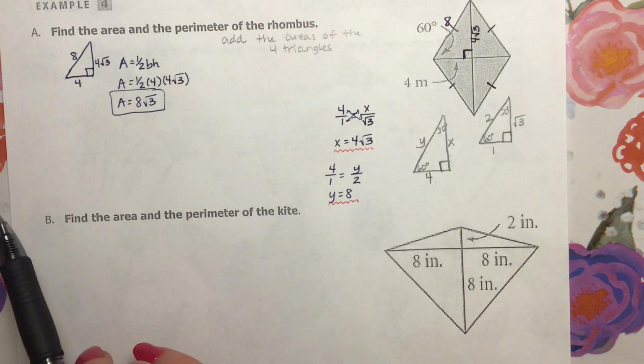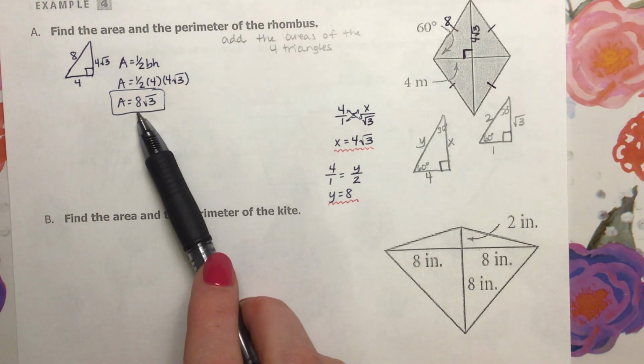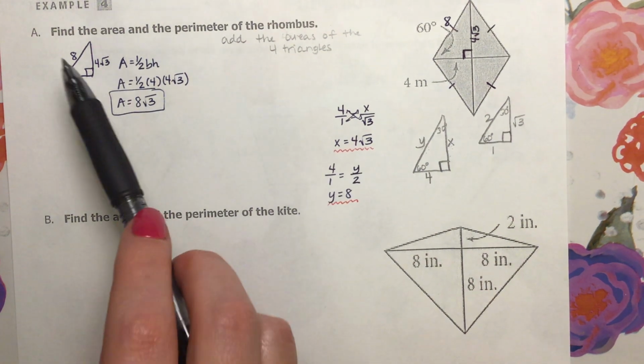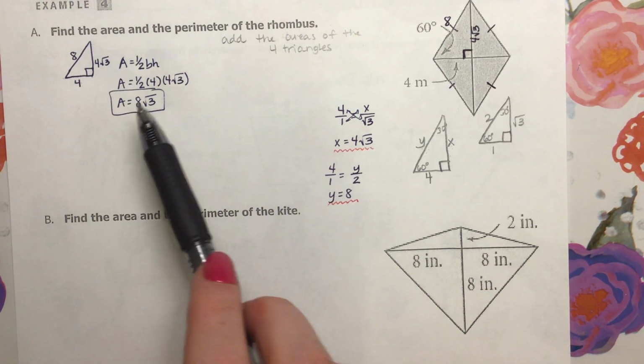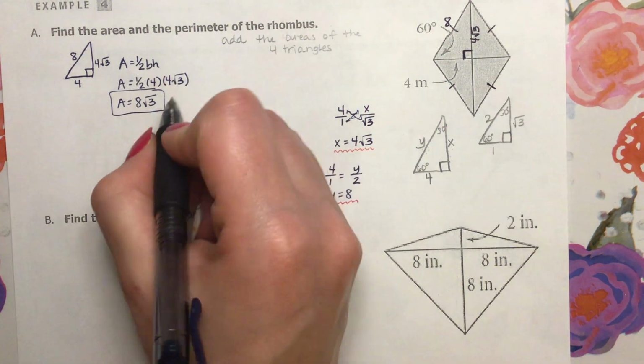So 8 square root 3 for our area, and we're going to end there with that part. Whoa, except we're not. That's the area of just one triangle. So now I need to take that and add it up to itself 4 times, or just multiply it by 4. My apologies. So this is not our answer.